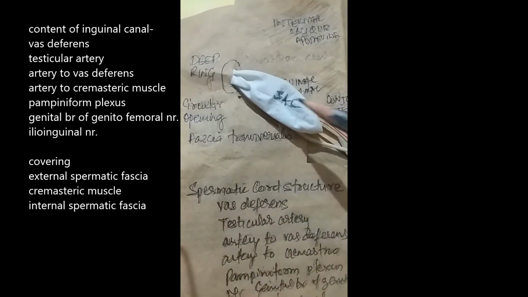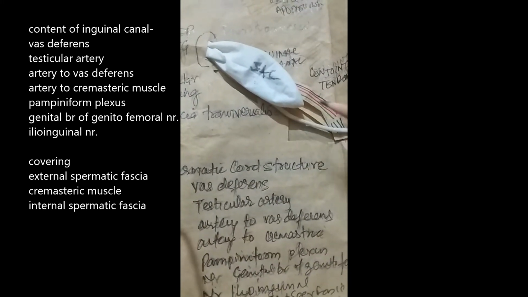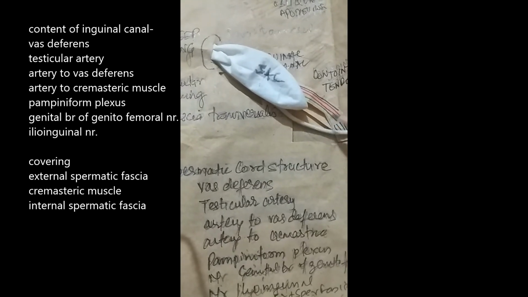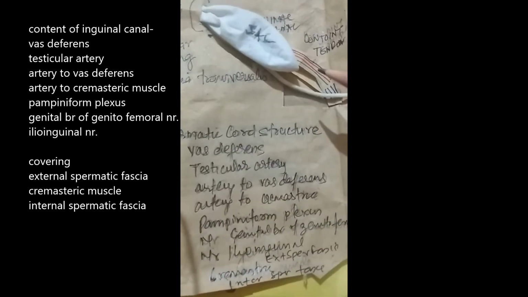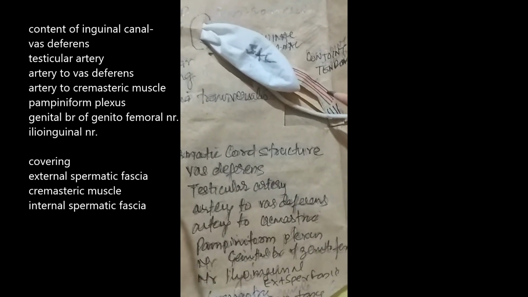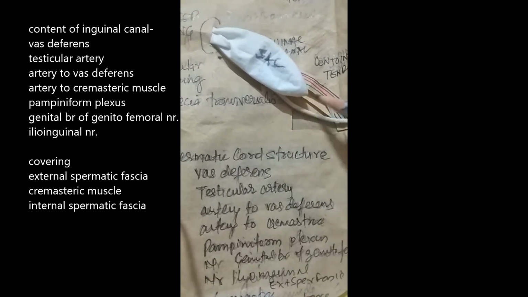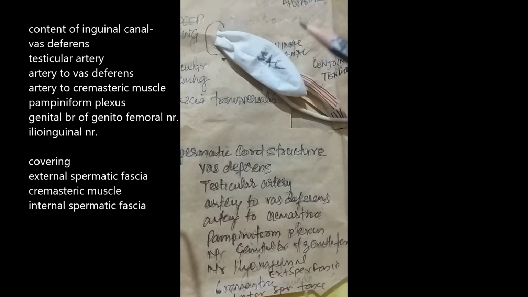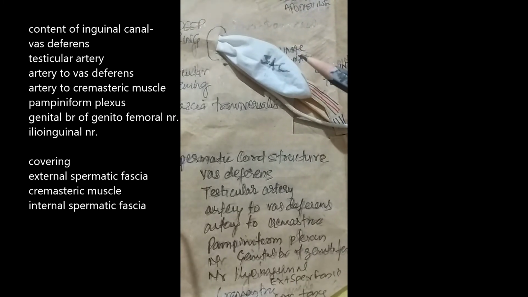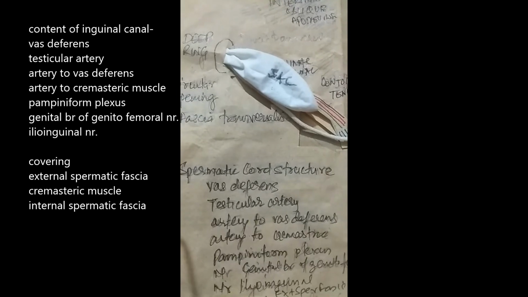Structures in the spermatic cord: vas deferens, testicular artery, artery to the vas deferens, artery to the cremaster, pampiniform plexus, genital branch of the genitofemoral nerve, ilioinguinal nerve, and these whole structures are covered by external spermatic fascia, cremasteric muscle, and internal spermatic fascia.